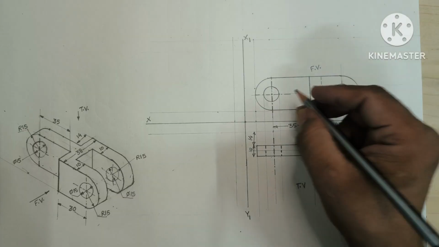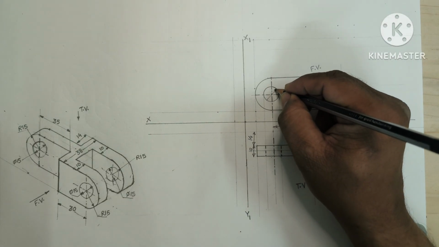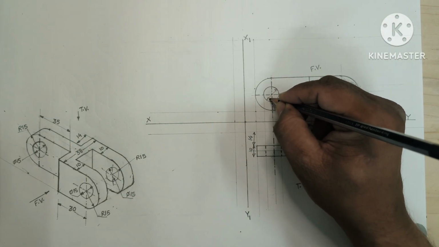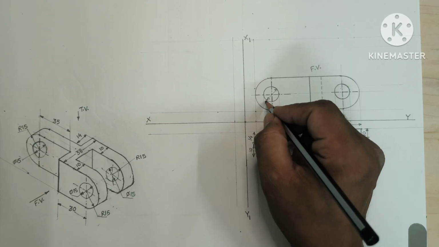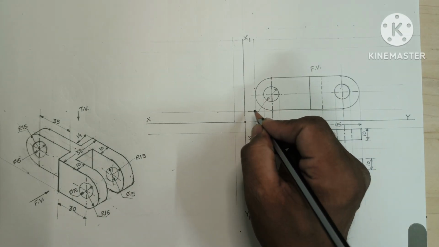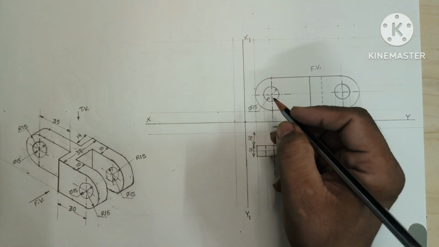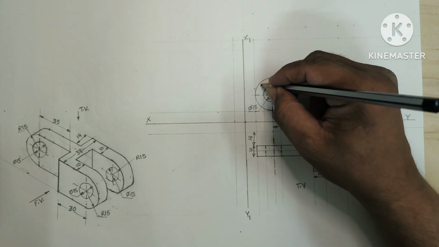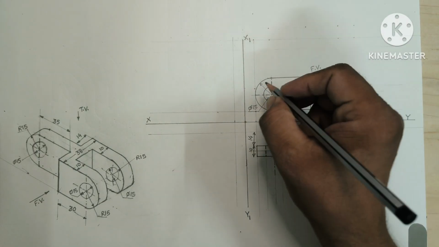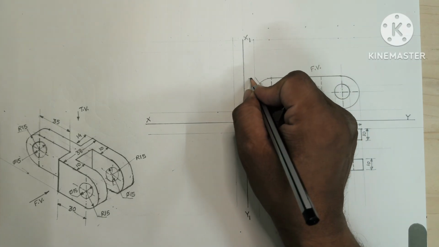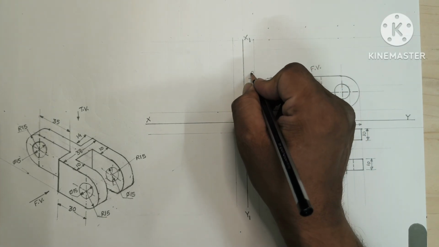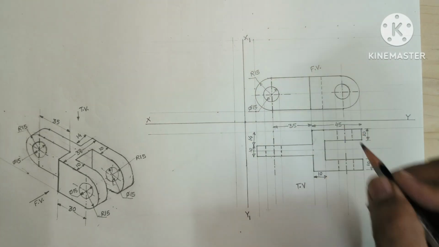In the front view, the dimension of the small circle is how much? It is 15, which is drawn with the help of pencil. Then this semicircle radius is how much? It is R15.